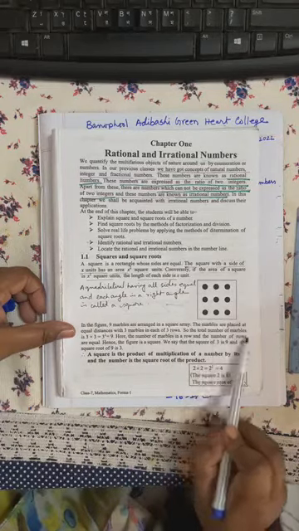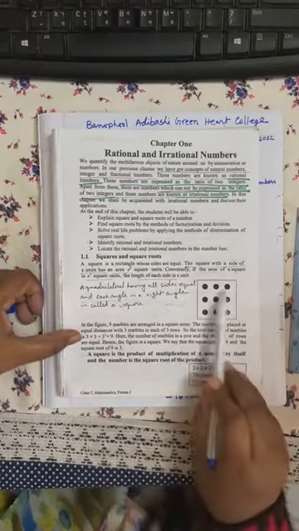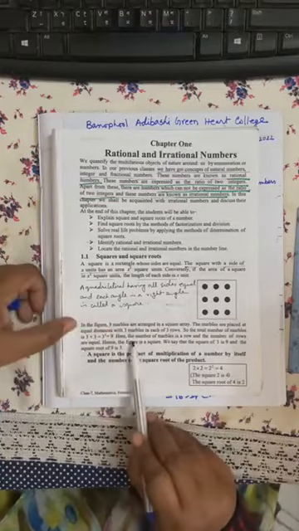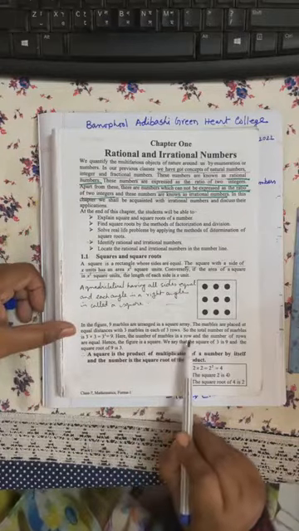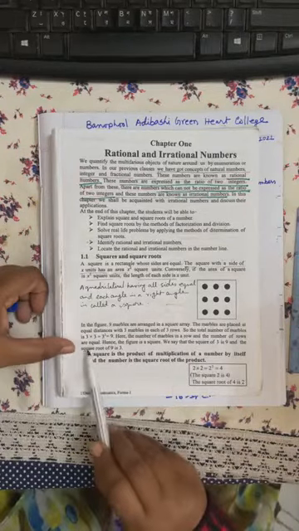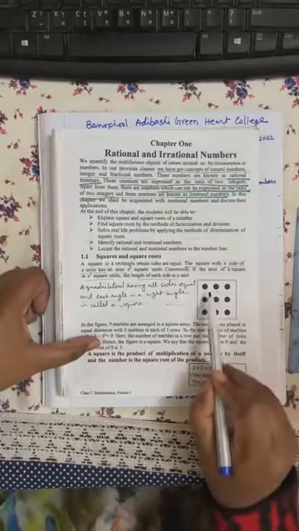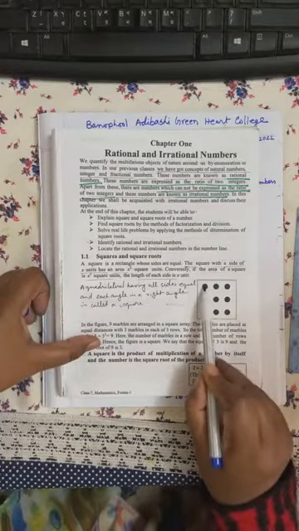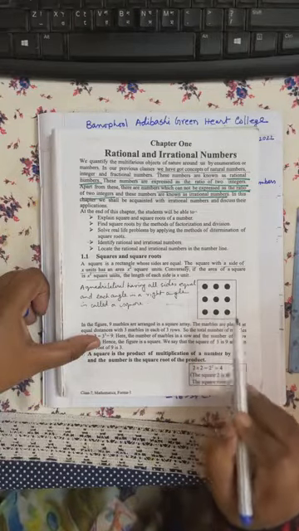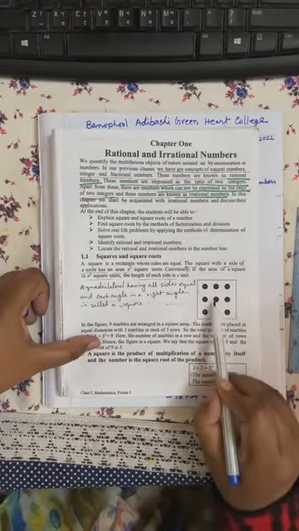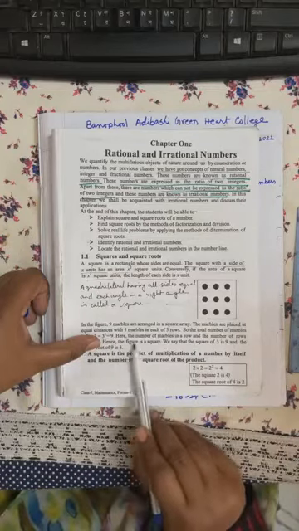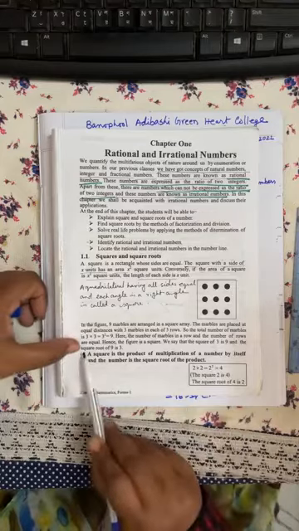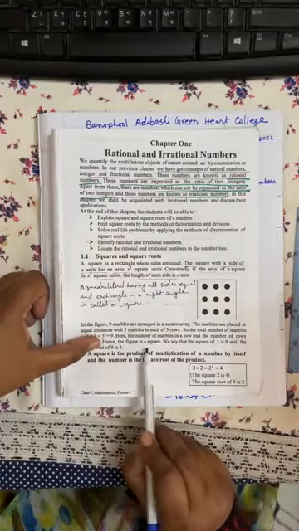So the total number of marbles is 3 multiplied by 3 equals 3 square equals 9. Here the number of marbles in a row and the number of rows are equal. The number of marbles in a row is 3, and the number of rows is 3. So it is said that the number of marbles in a row and the number of rows are equal. Hence the figure is a square.